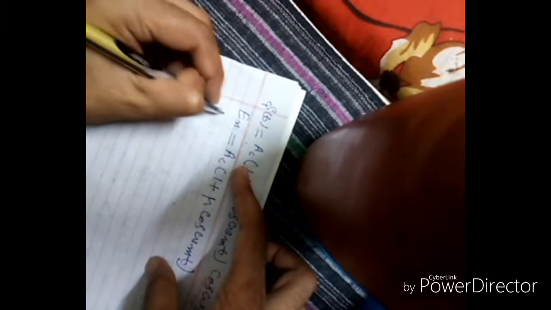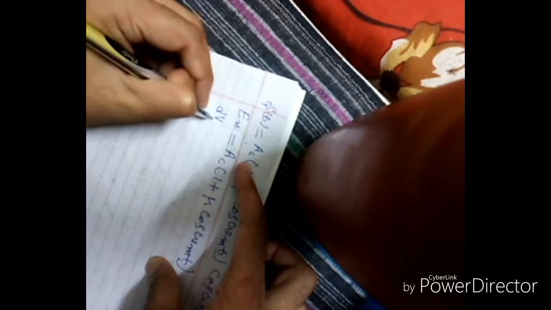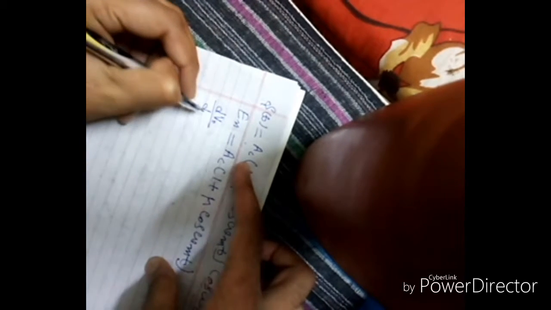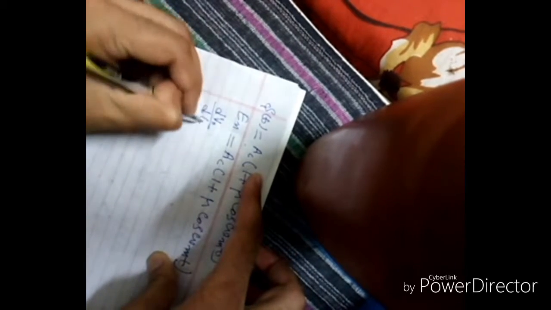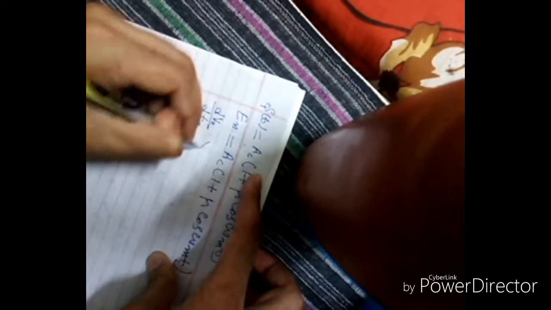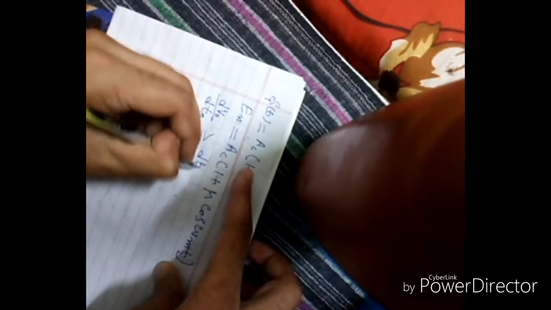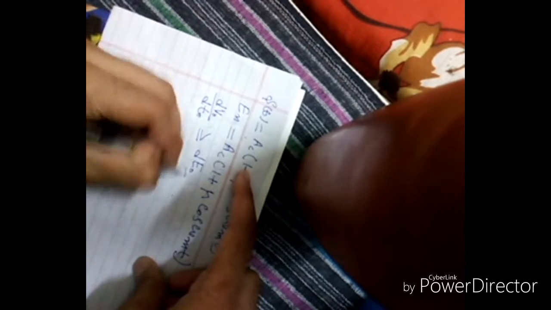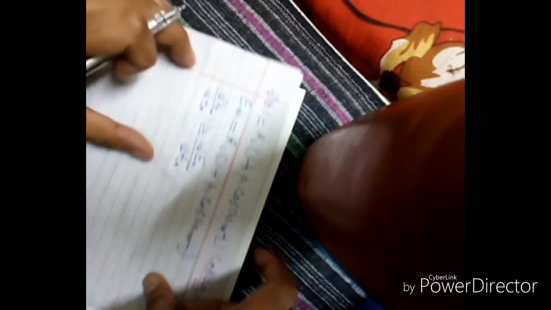The discharging rate of the capacitor should be greater than or equal to the discharging rate of the envelope detector at time t equal to t naught.